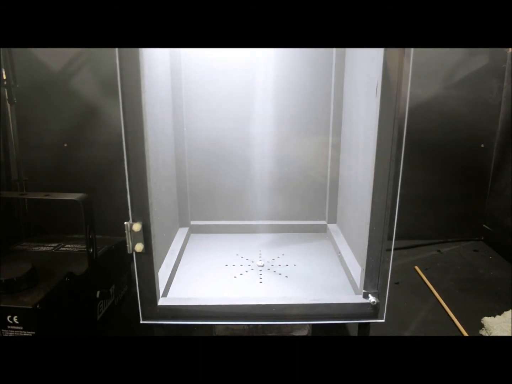So our next step will be to add some electrodes here and see if we can manipulate in any way this vortex simulator. Peace.